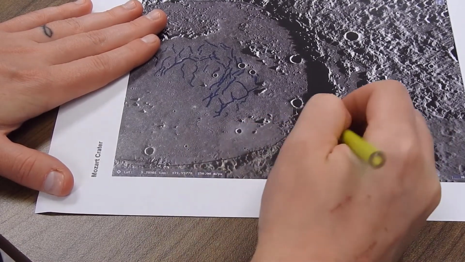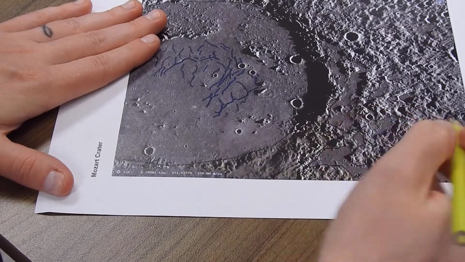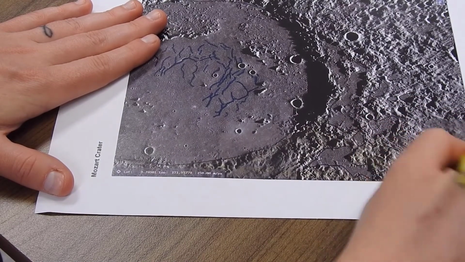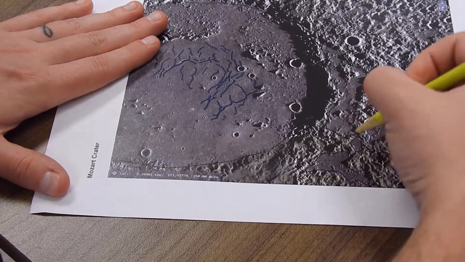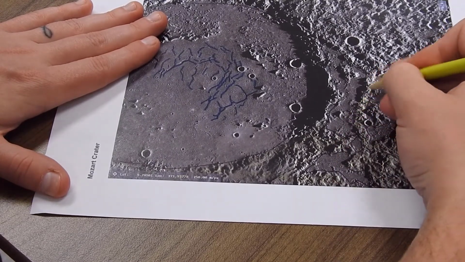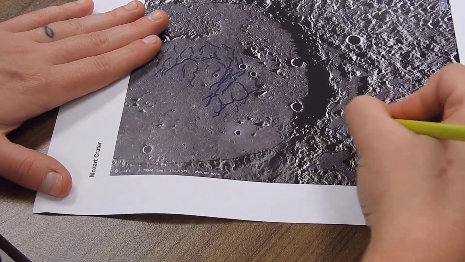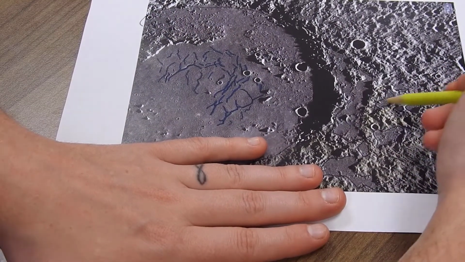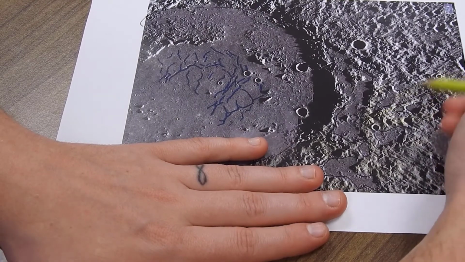If at any point you're coloring and you're like, oh no, I'm coloring on something smooth, stop. It's okay to identify units after you've already started mapping, and maybe you need to go back and revise your map. Map revision is your friend, not your enemy. It'll give you a better product in the end.